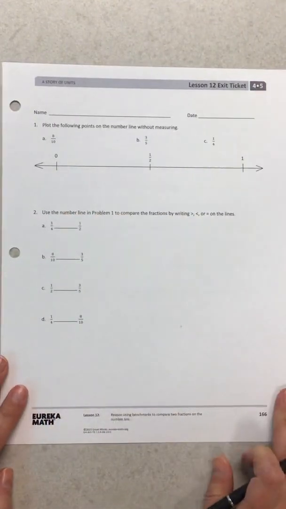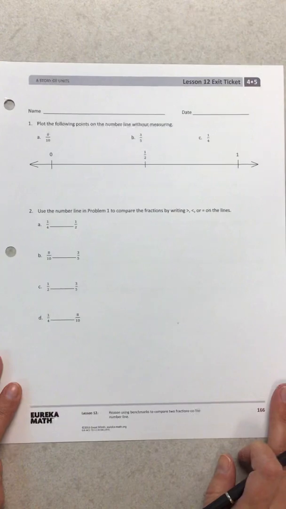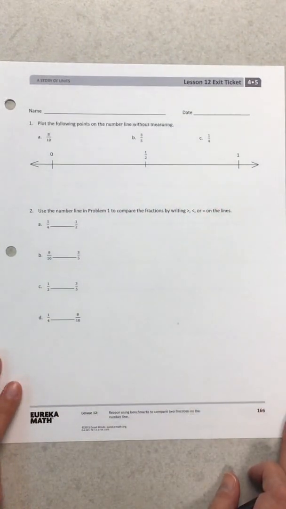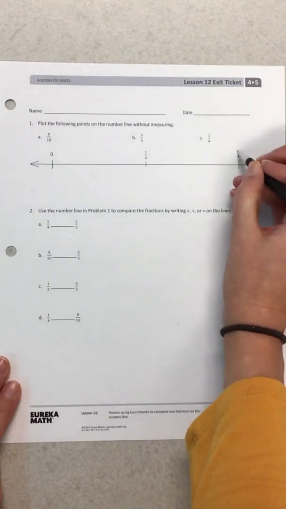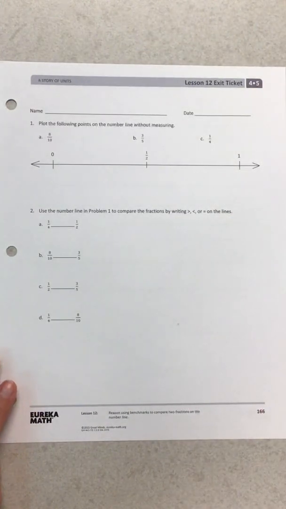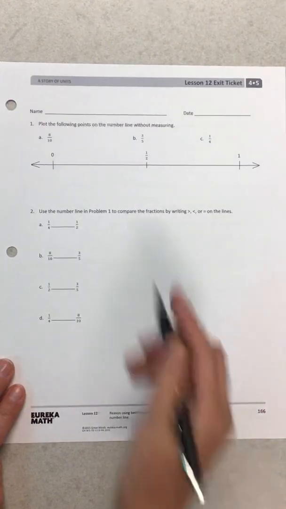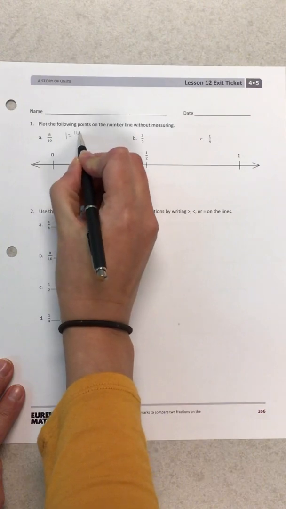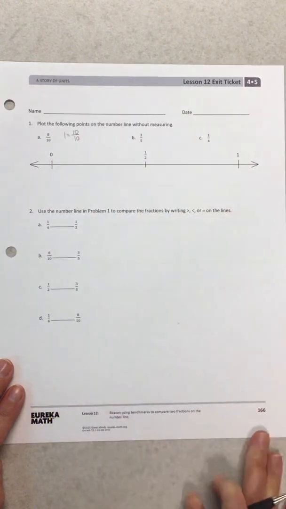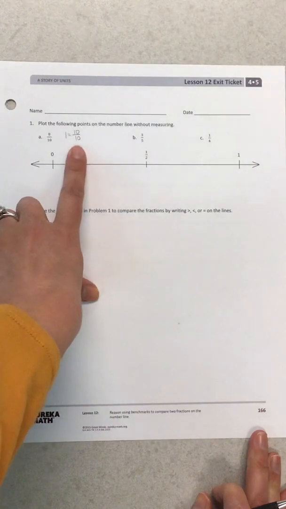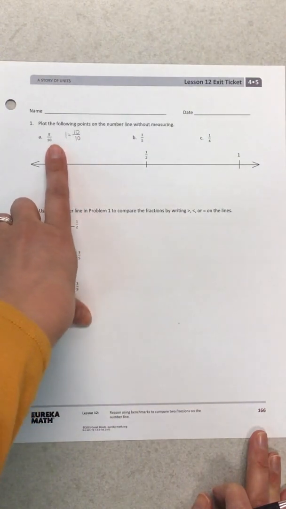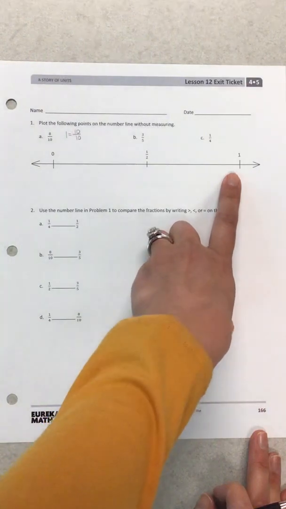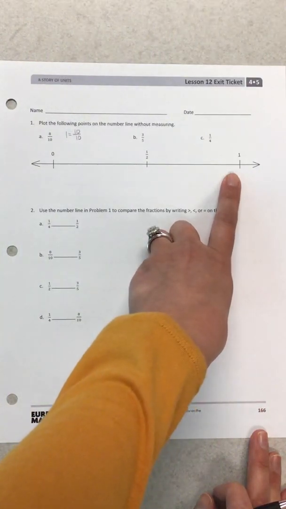Now, friends, here's our thought process, okay? If I'm thinking about where on my number line I would put 8/10, I need to think about a few things. I know that to get to 1 whole, my numerator and denominator are the same. So if I'm dealing in tenths, 1 whole is equal to 10/10. If 1 whole is 10/10, but I only have 8/10, I know it has to be less than 1. But it's not too many less than 1 whole.